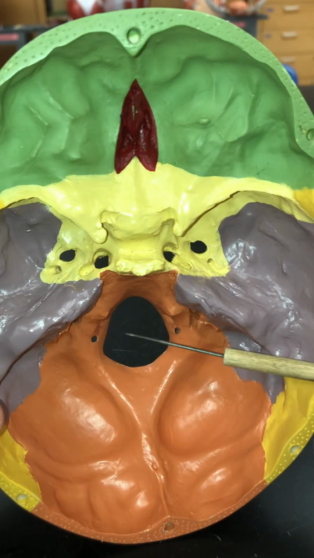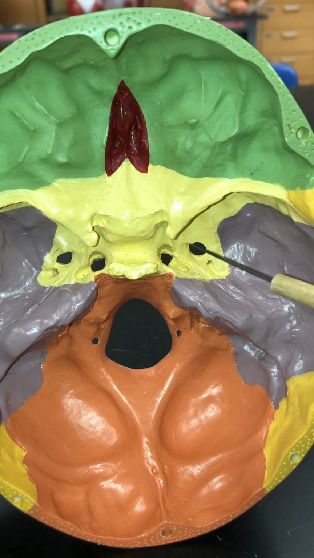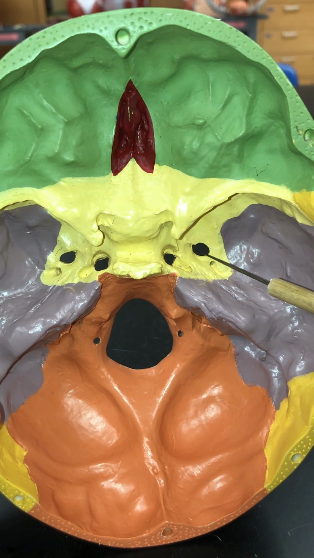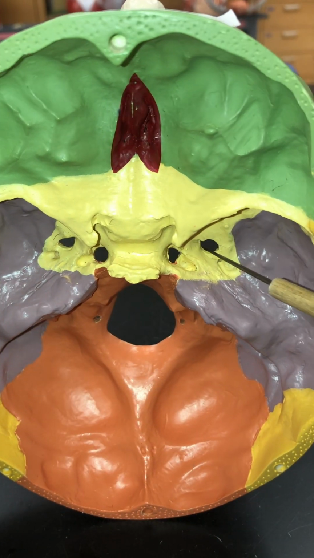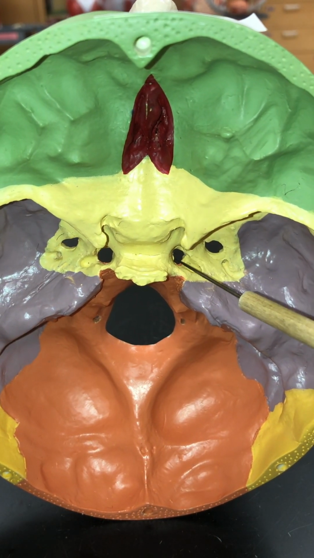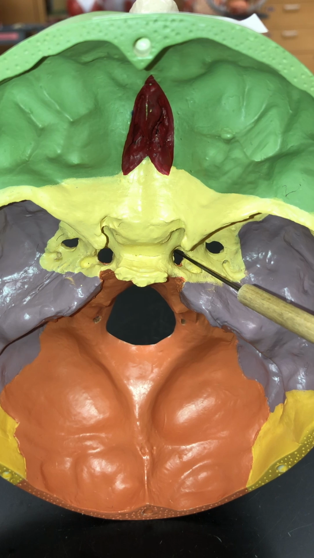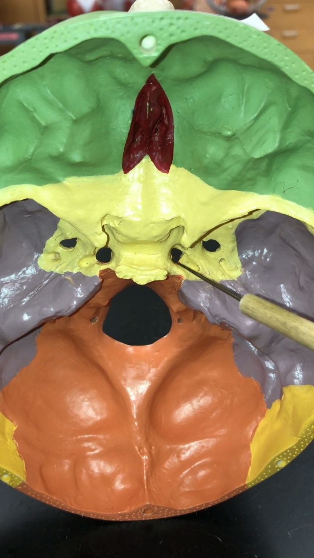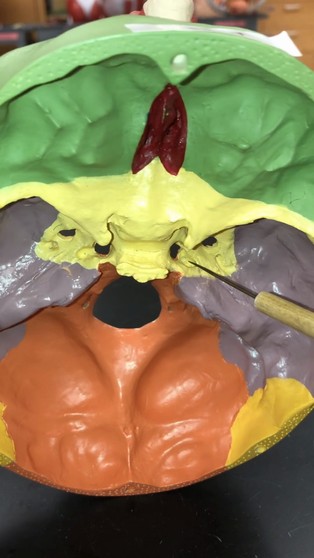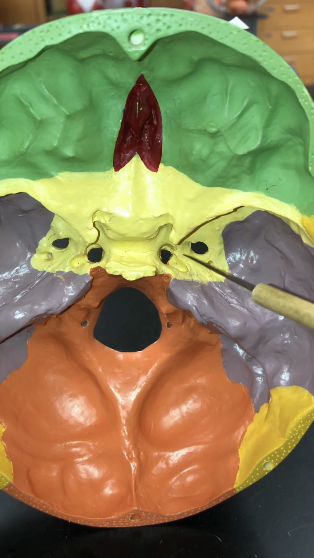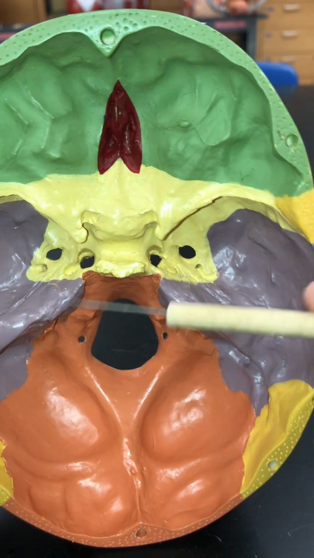Another foramen that we can see is the foramen ovale right here, that oval-shaped foramen. And what's interesting now is we can see that foramen lacerum right here, the tear-shaped one, and it merges and forms a single canal with this carotid canal right there. And again, these are on the right and on the left side.